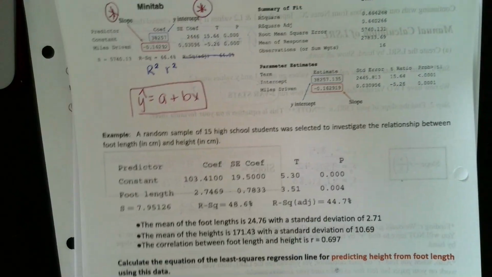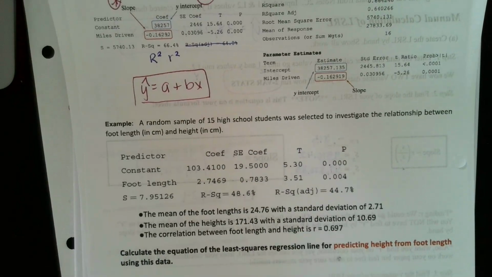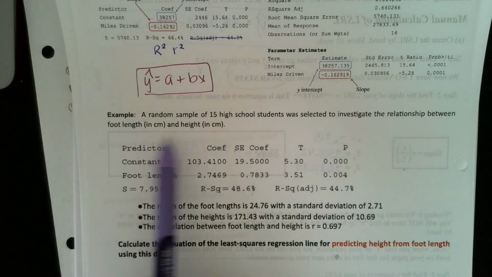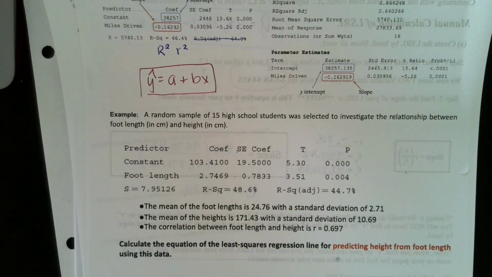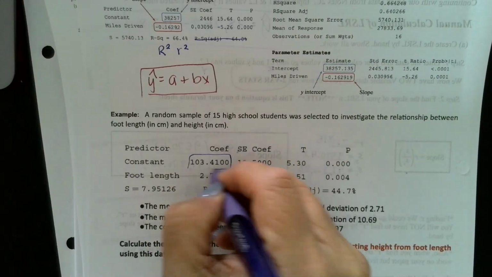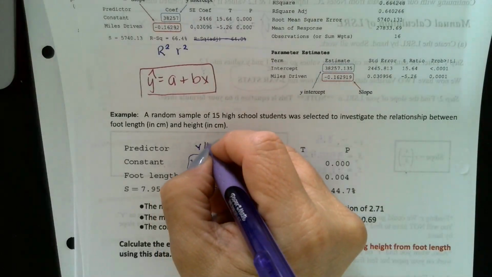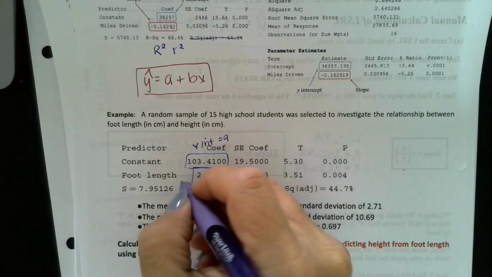So here's a question. It says a random sample of 15 high school students was selected to investigate the relationship between foot length, so how big their foot was, and their height. And here's a statistical printout, a Minitab printout. What we know is that this value is going to be my y-intercept, so this value is my a value, and this value right here is going to be my b value.